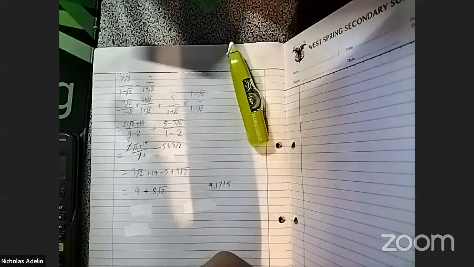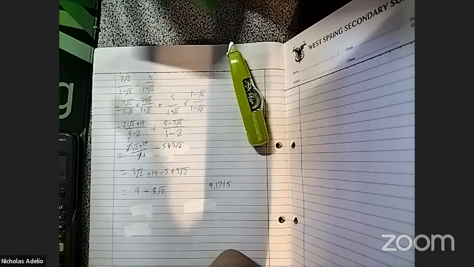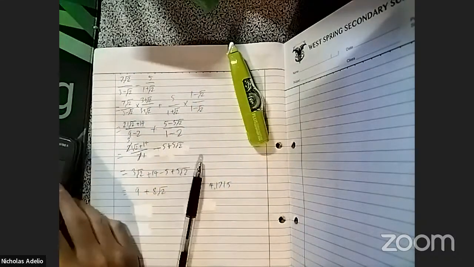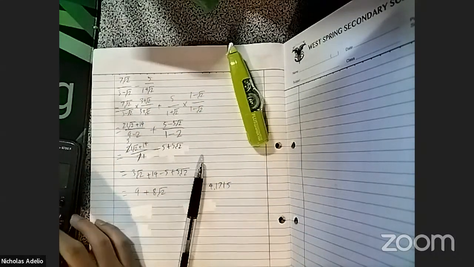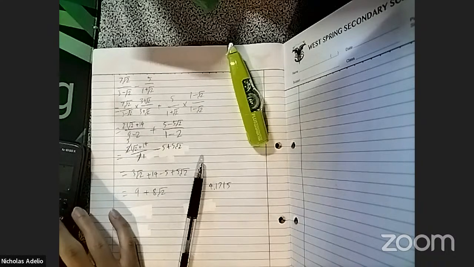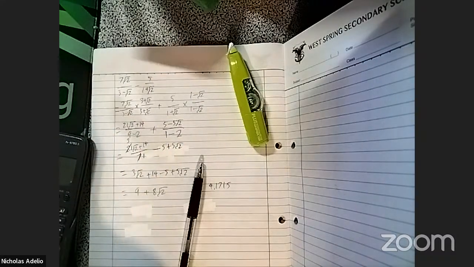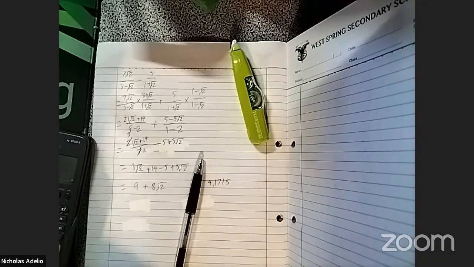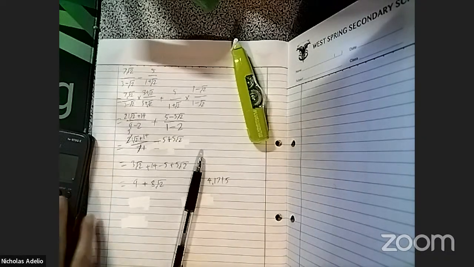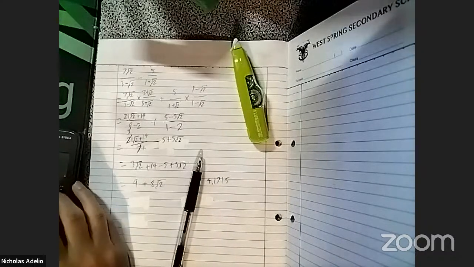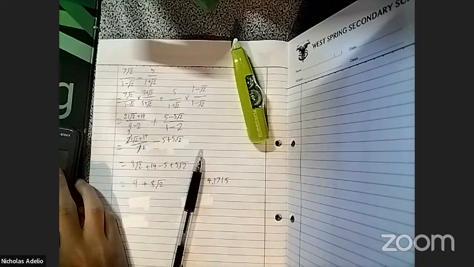3 times 3 is 9 times 2 times negative square root 2 times 2 should be just negative 2. That's negative 2. That's 5 times negative 7.07. Okay, that's correct. It should be.